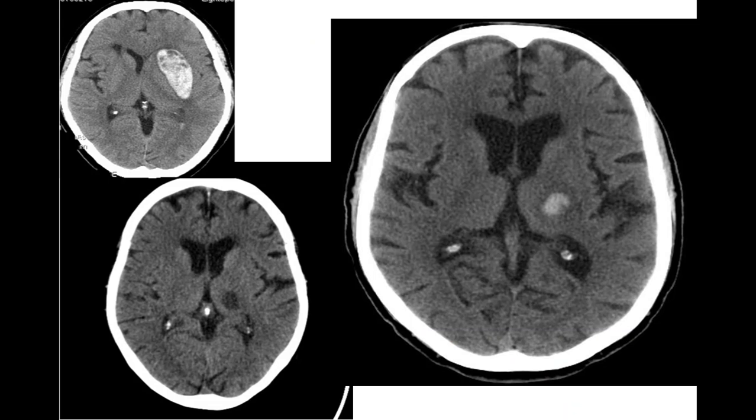And one more is, yeah. So this is the CT scan images of the brain to show you the infarction as well as the bleeding. Okay. So in these two pictures, this one and this one, you can see this small white area.